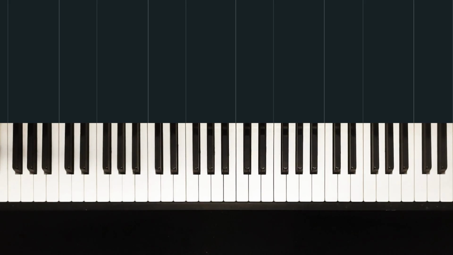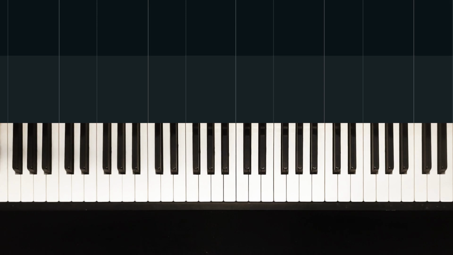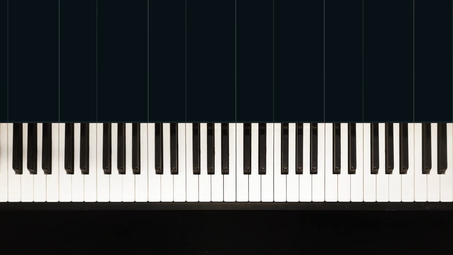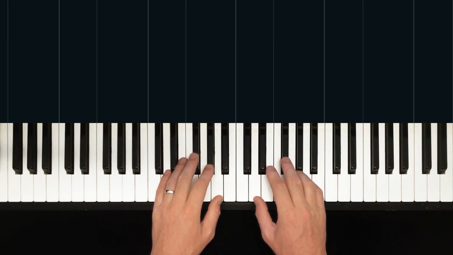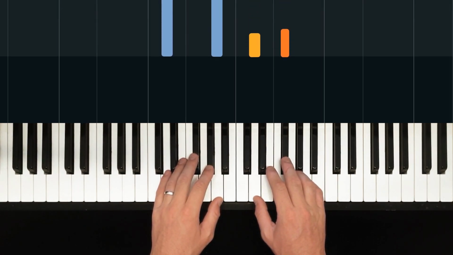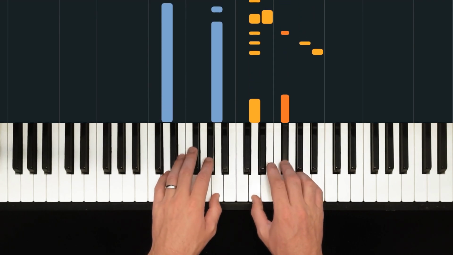Okay, everybody. This piece is pretty straightforward and very pretty. Hear it again. This is the intro and first verse once more.